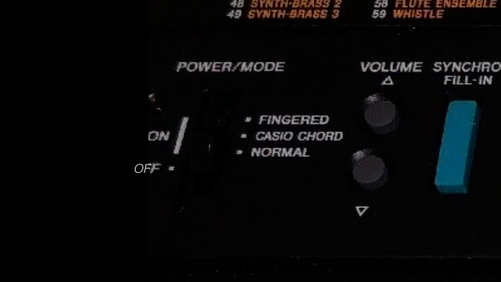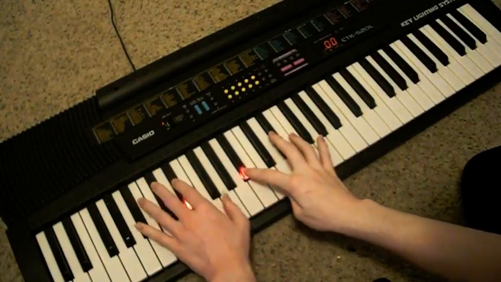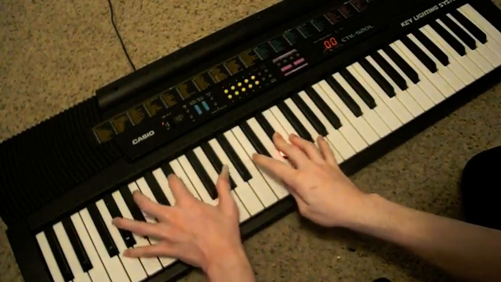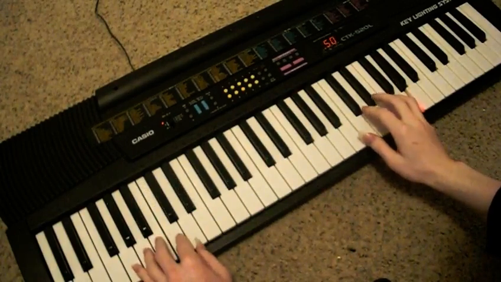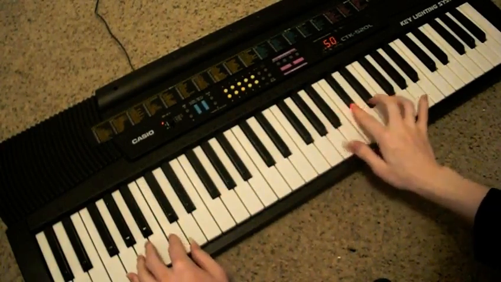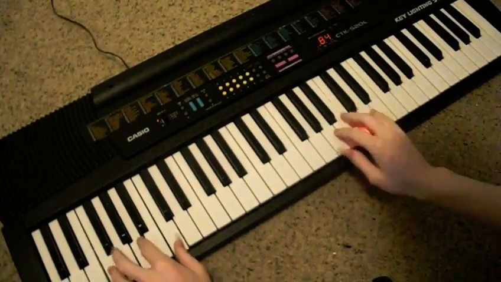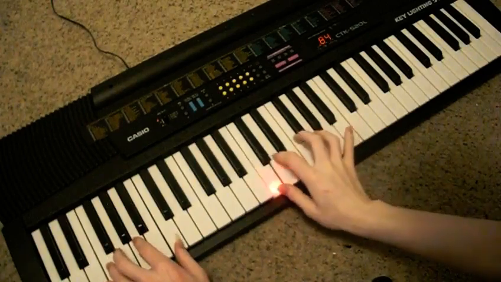The keyboard has 3 modes of custom play. The normal mode allows the whole keyboard to be used for melody play with no chords. Casio chord is an easy-to-play accompaniment system where a certain number of keys is pressed to change the chord instead of having to press each component note. The fingered mode allows chords to be played the standard way. The accompaniment keyboard has an 18-key range.